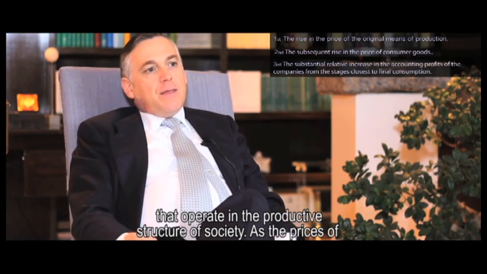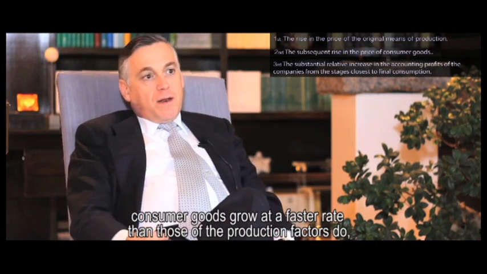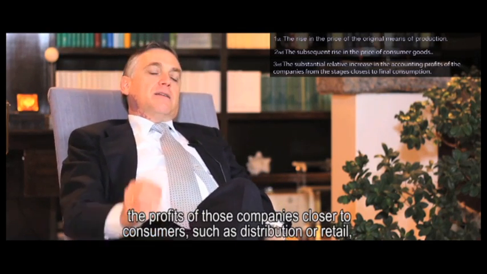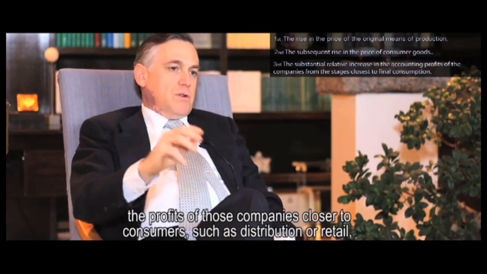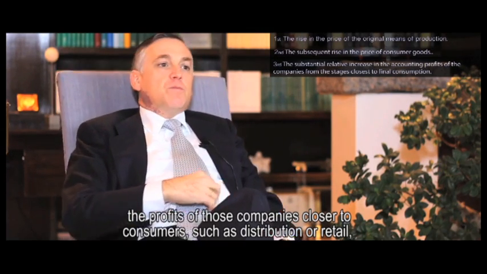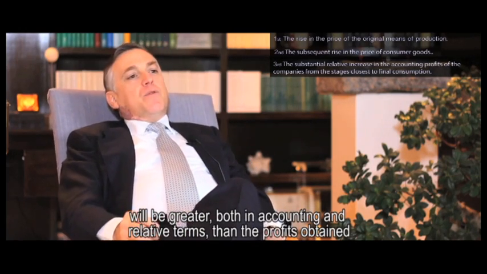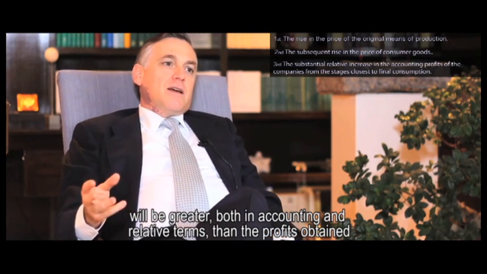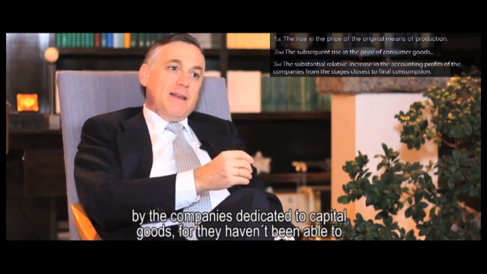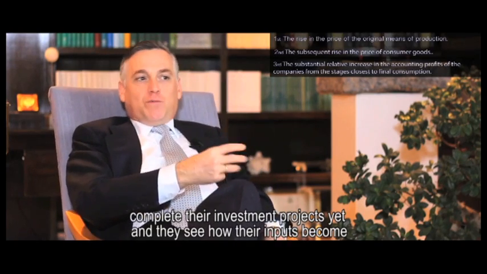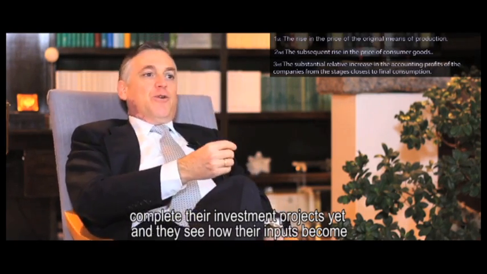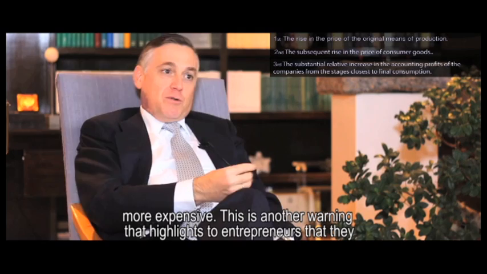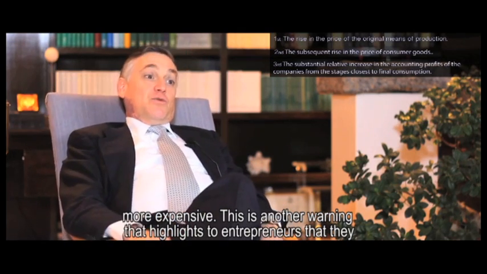Porque claro, al crecer los precios de los bienes de consumo a un ritmo más rápido, los beneficios de las empresas que trabajan en los sectores más próximos al consumo, las de distribución, las grandes superficies, comercio al por menor, etcétera, en términos contables y relativos son mejores que los beneficios de las empresas de bienes de capital, que todavía no han podido vender o culminar sus proyectos de inversión, y además ven cómo sus inputs, sus factores productivos cada vez les cuestan más, ¿no?